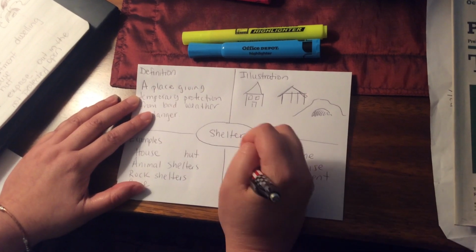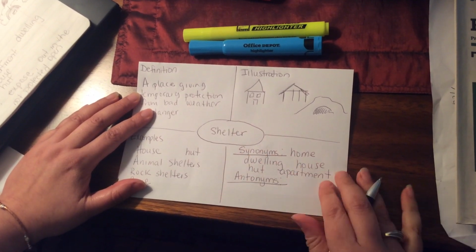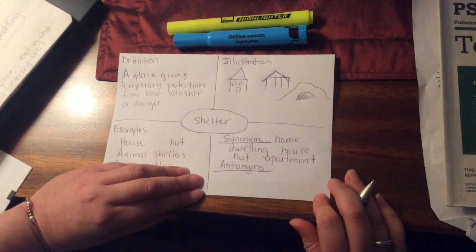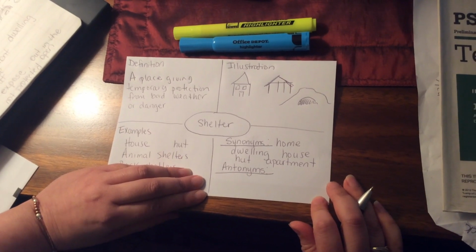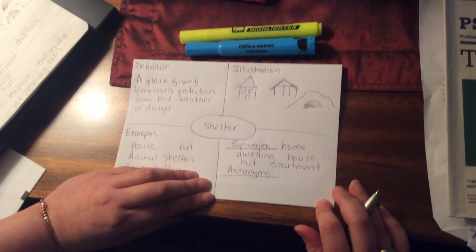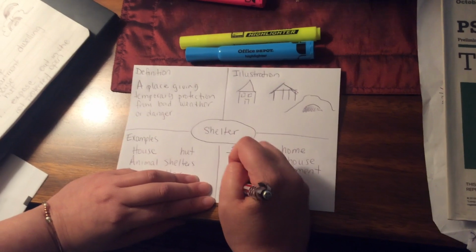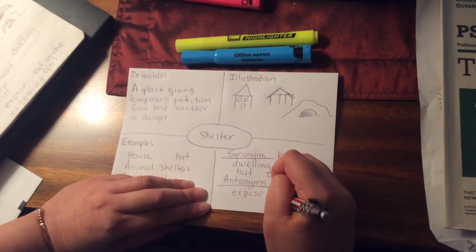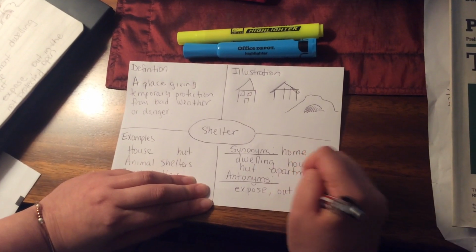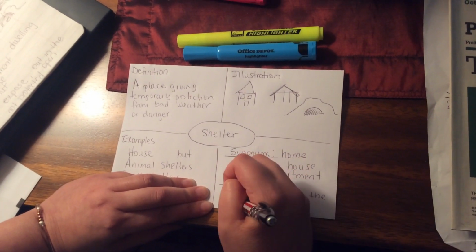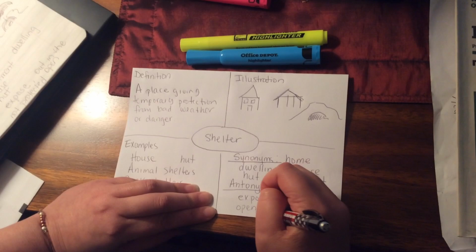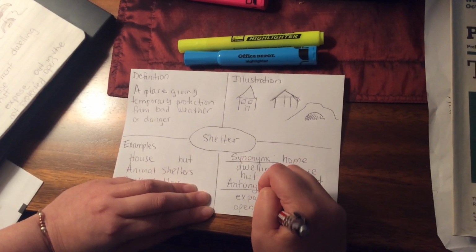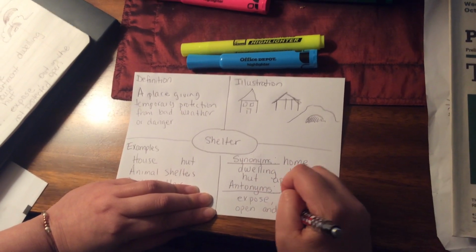Okay, some antonyms. Antonyms are words that are the opposite of the word shelter. So some antonyms for shelter are expose, out in the open, and not protected.